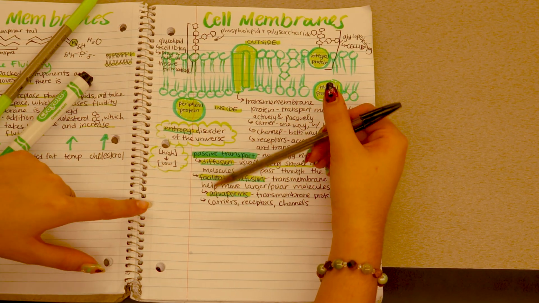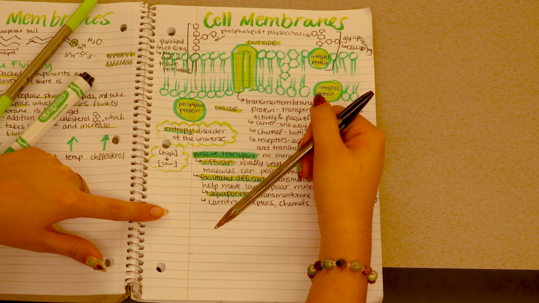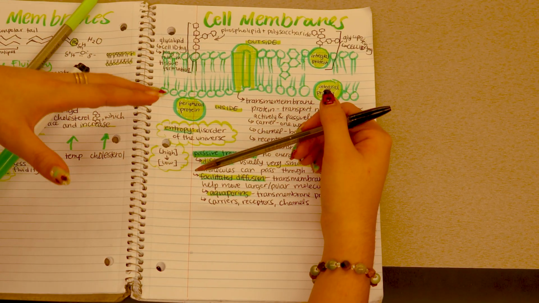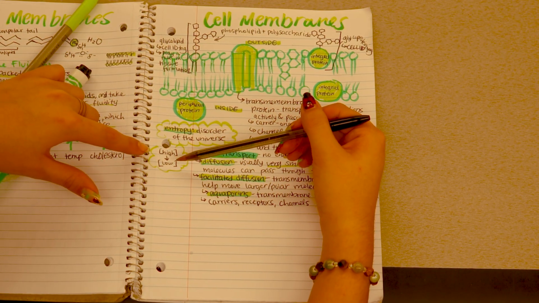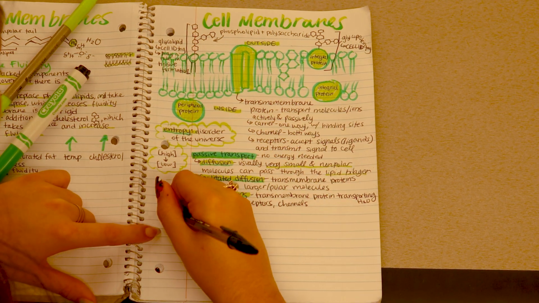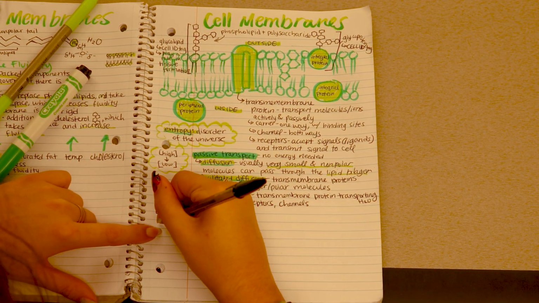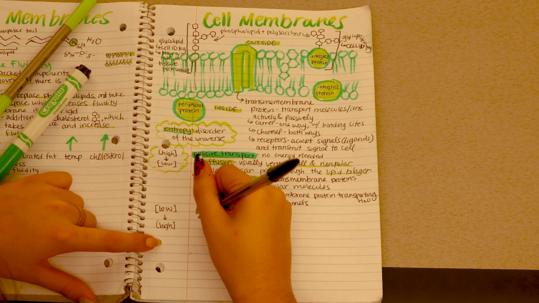But what if you already have something in low concentrations, but you want even less of it? You want to go against the concentration gradient, going from low to high instead. So what if I want to go low to high? That sounds like it requires energy. And it does. So this is passive transport.